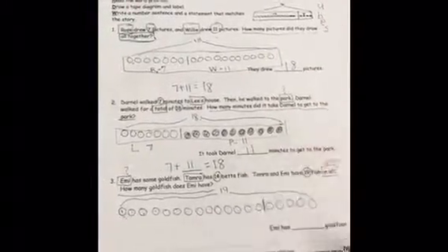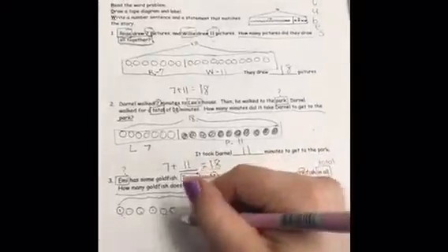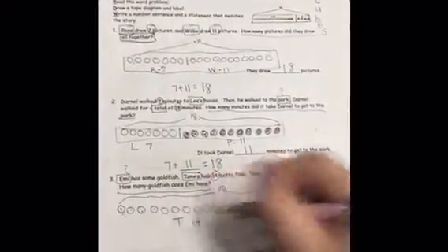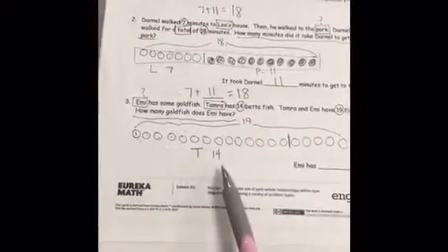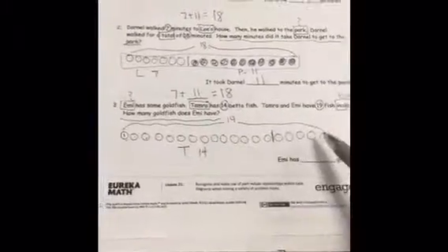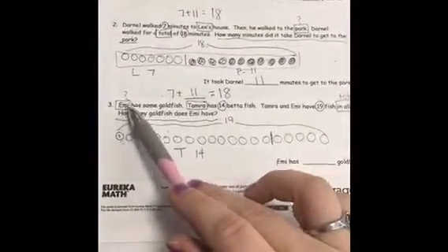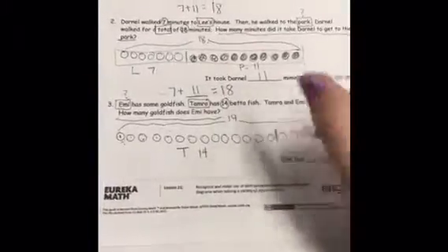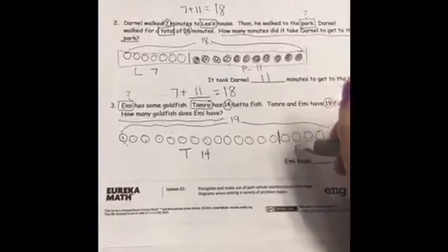Okay, there's a line. I'm stopping. I'm going to put a T. These are Tamara's. And I'm going to put a 14 to remember Tamara had 14. All right, so I have Tamara's, which are 14. So that means the rest of these circles must represent Emmy. And remember, we don't know how many Emmy has. So I'm going to put an E here because the rest of these are for Emmy.